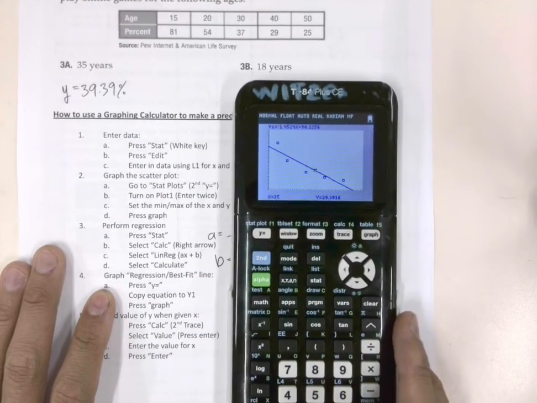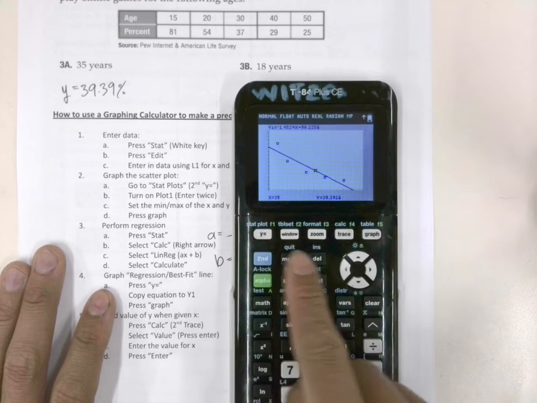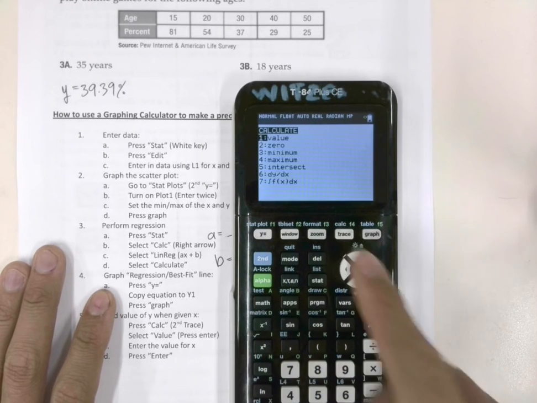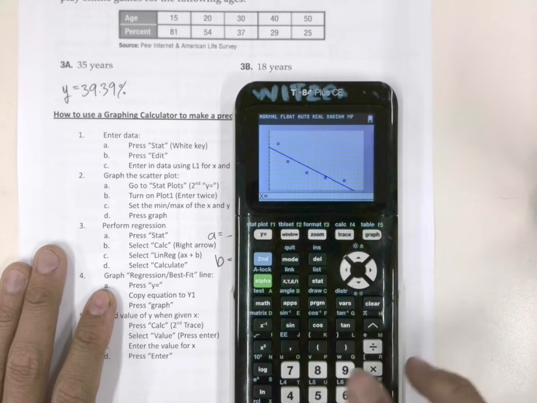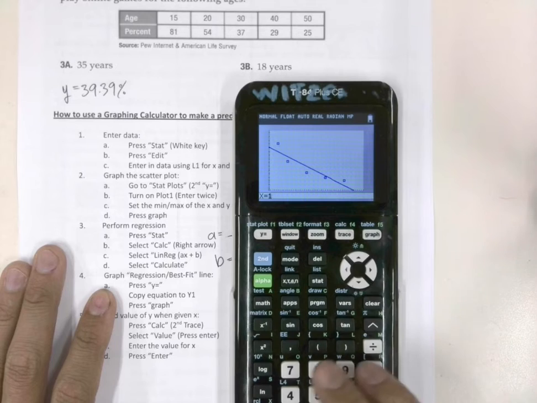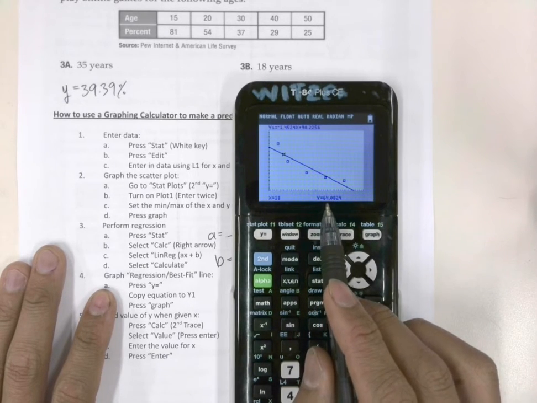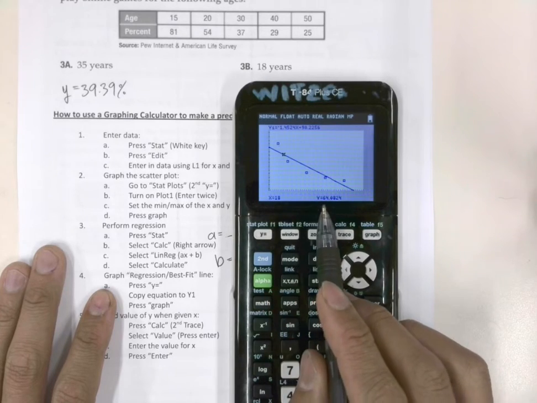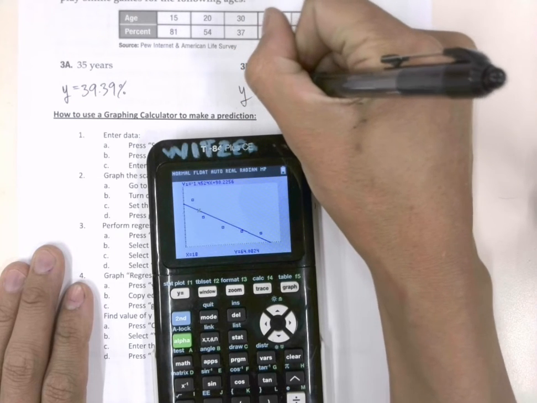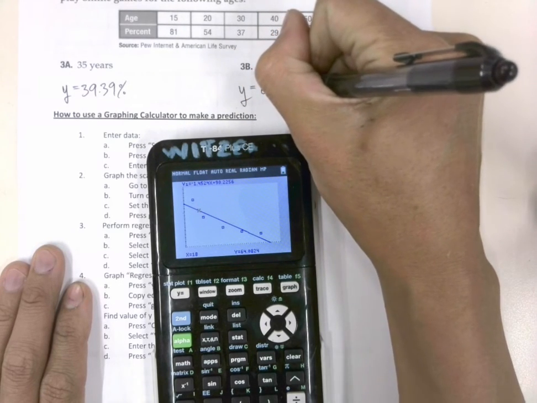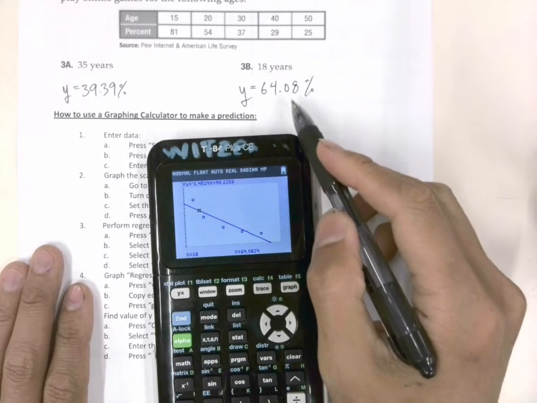Let's go ahead and try 18. How do we do it? We press second, trace or Calc. We select Value, and we enter 18 and hit enter. How many percent of 18-year-olds play video games? It is 64.08% of 18-year-olds play video games.